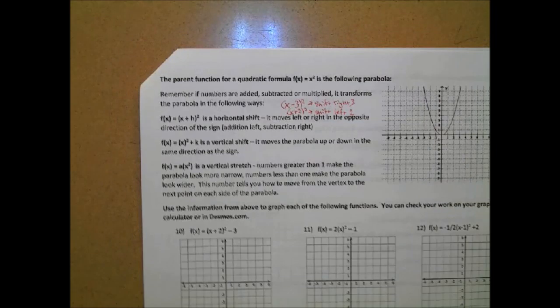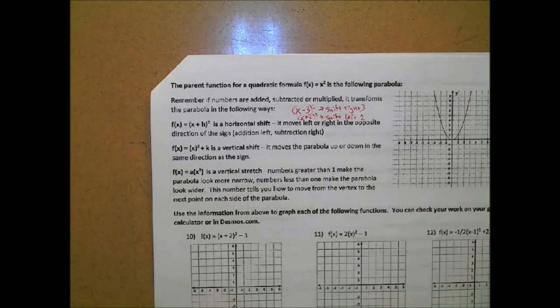I don't think they put it in a very good way. The idea is, if you are adding or subtracting inside with the x, it's the opposite. So the number in the parentheses is the opposite of what you'd expect. A minus 3 means you go right 3. A plus 2 means you go left 2.